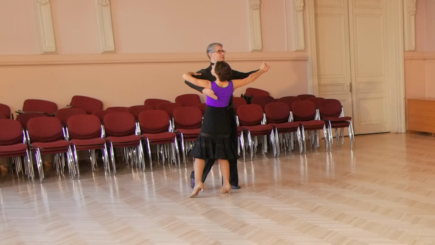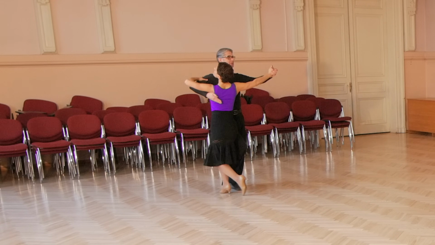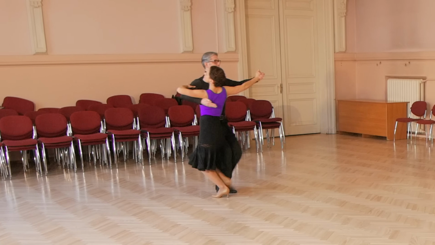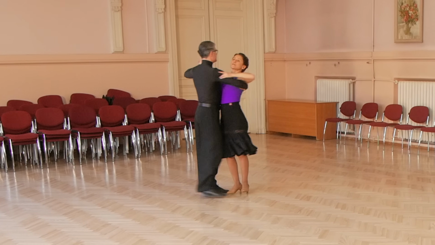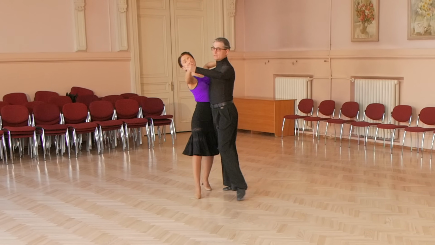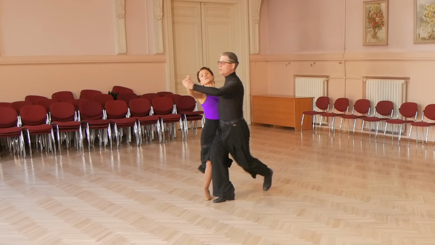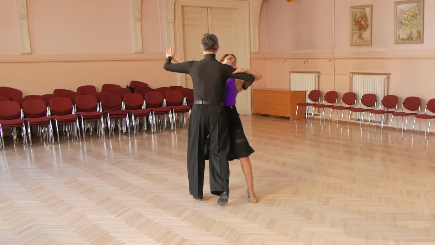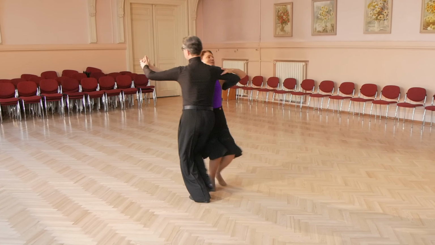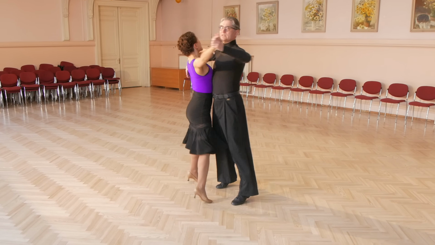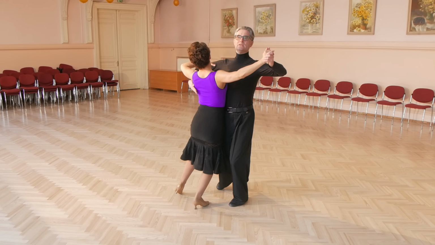Let's look at man's steps. Man starts with right foot. Forward outside partner, forward, to side in promenade, forward in promenade, to side, back, back in CBMP, back, to side and slightly forward.